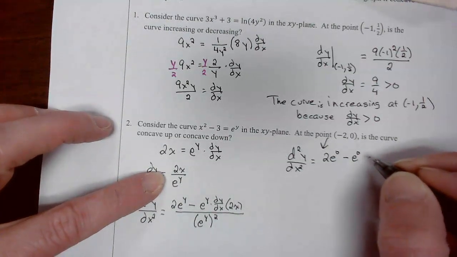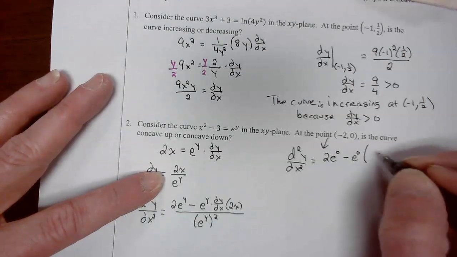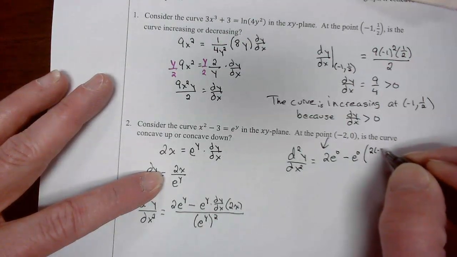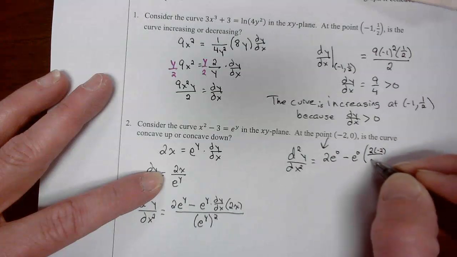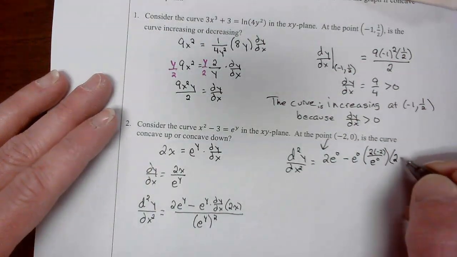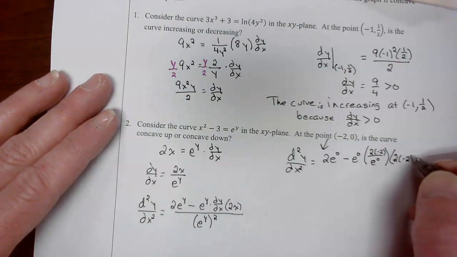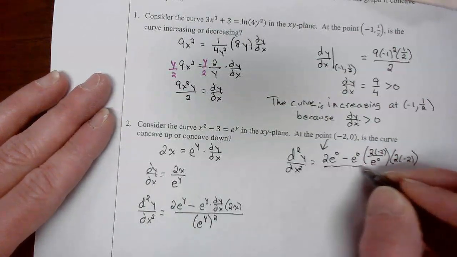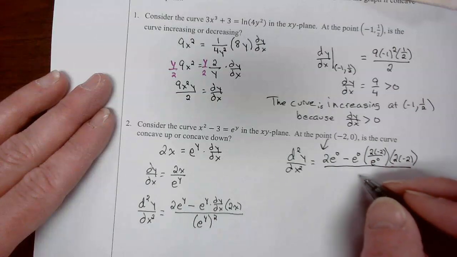So I need to plug in that point into there as well. So I'd have 2 times negative 2 over e to the 0 times 2x all over e to the y squared.